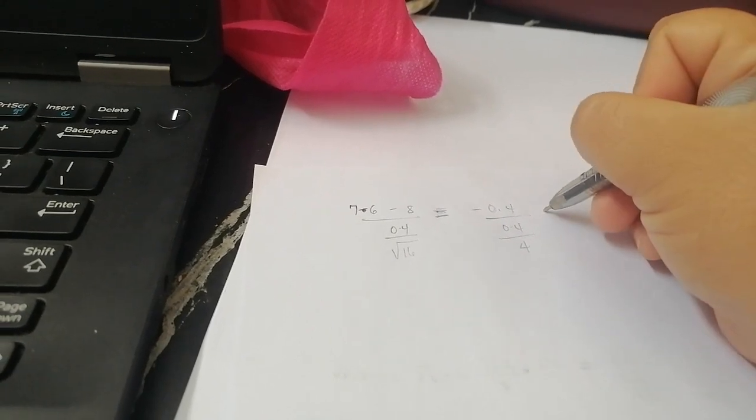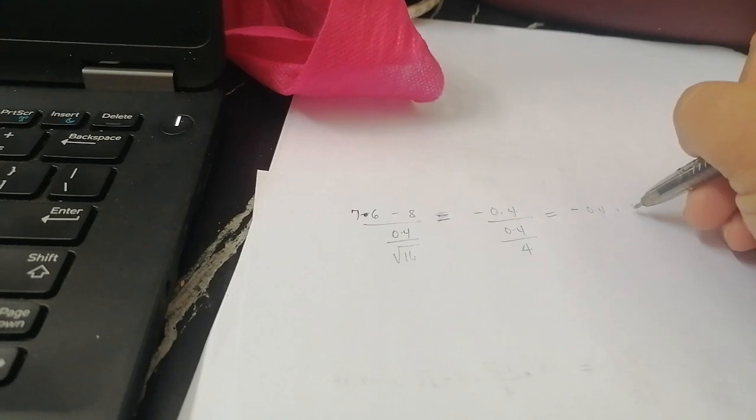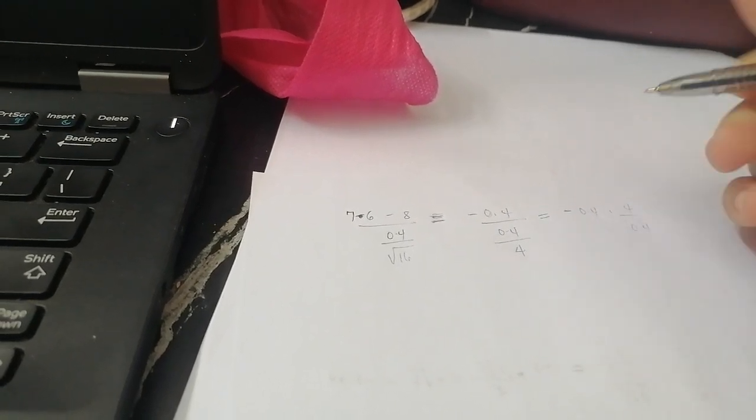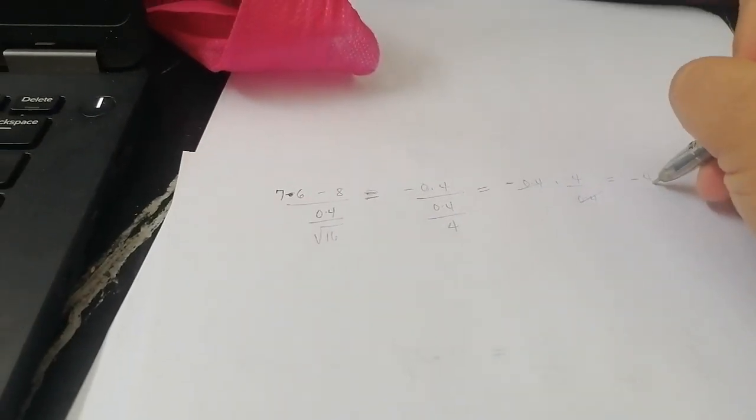So we take the reciprocal: negative 0.4 times 4 divided by 0.4. The 0.4 cancels, so what is left is negative 4.